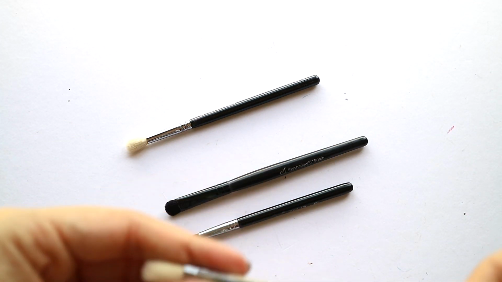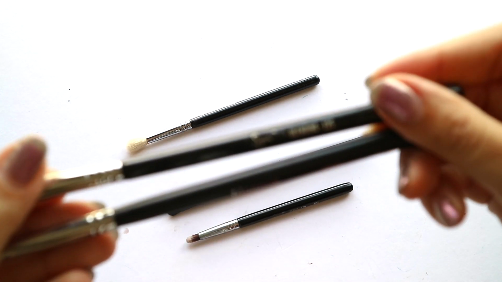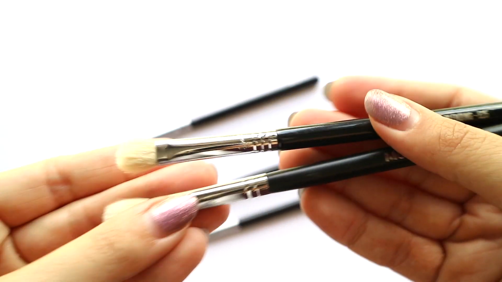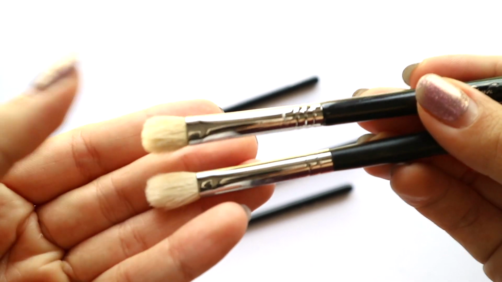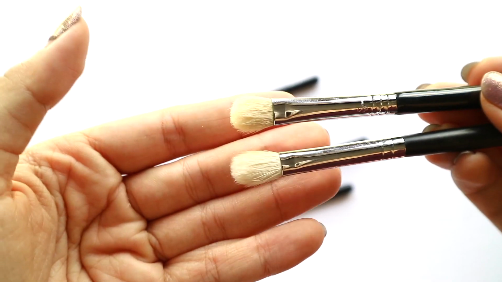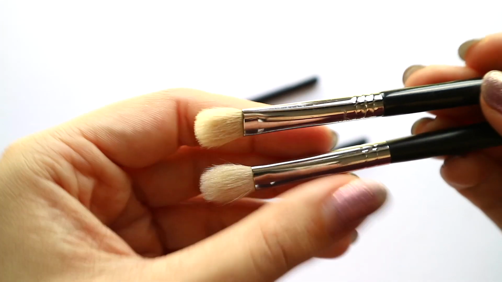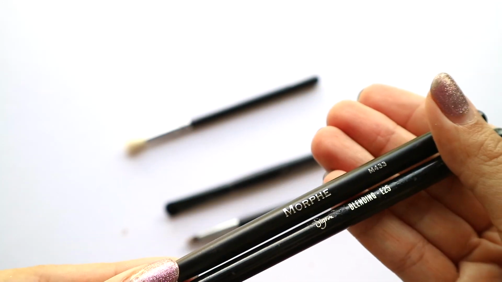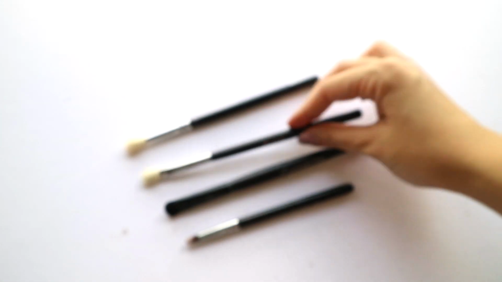if you want a tapered one, there are two good options that I would recommend. This one's the Sigma E25 and this is the Morphe F433. They are pretty similar. The Sigma one is a little bit shorter, so more control, and it's also smaller. So if you have smaller eyelids, this is a good one. You can see they're both tapered. So I would recommend these two over the MAC. And the MAC one wasn't very cheap either, so definitely get a blending brush that can work for you.